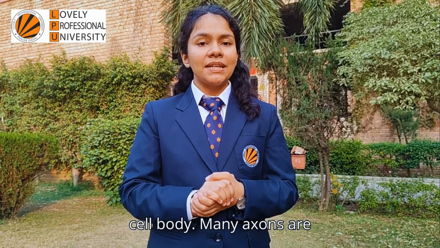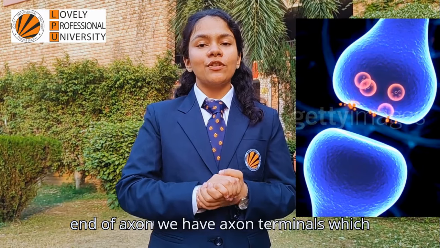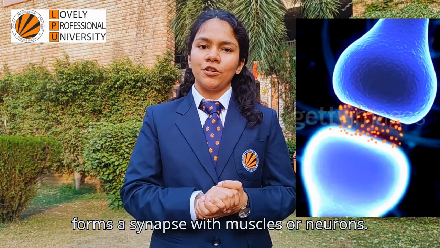Many axons are surrounded by myelin sheath formed by Schwann cells in peripheral nervous system and oligodendrocytes in central nervous system. These myelin sheaths provide insulation and allow saltatory conduction, which means faster nerve impulse conduction. At the end of axon, we have axon terminals, which form the synapse with muscles or neurons.